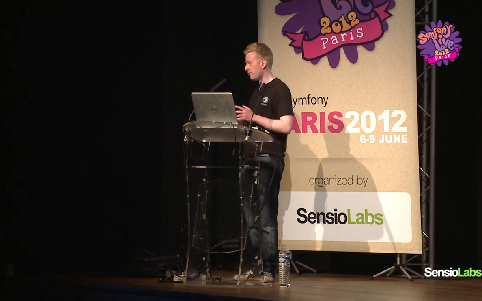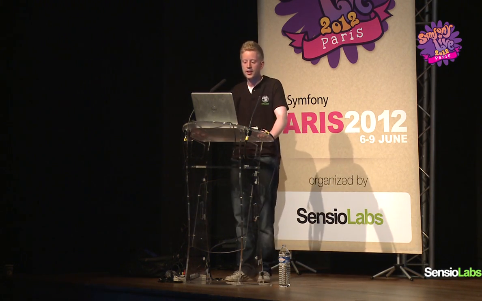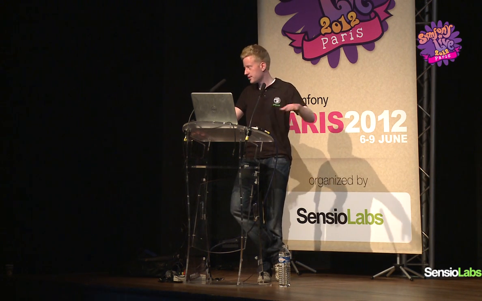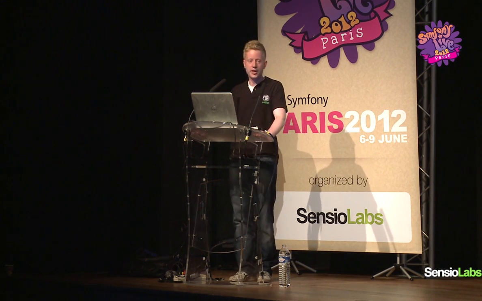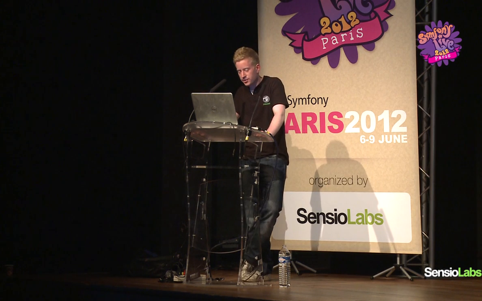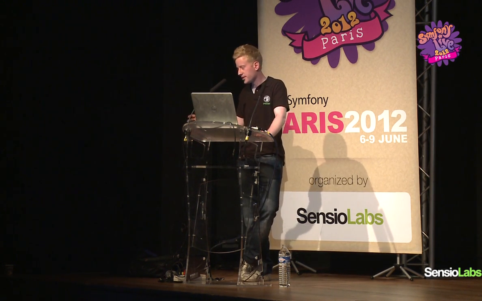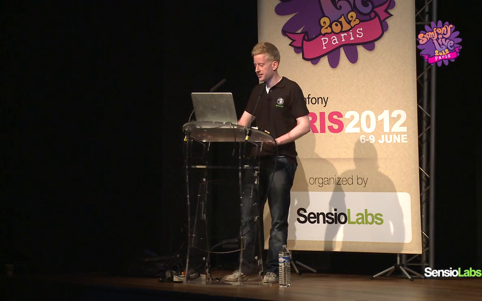Then, of course, we have one more entry point, which is the security context. The security context can be called from anywhere in your code, like your controller or whatever. If you call is granted on the security context, then it's always going through there. Also, if you are having checks in your templates, like is granted in Twig templates, for example, or is expression granted, then it's always going through the security context.